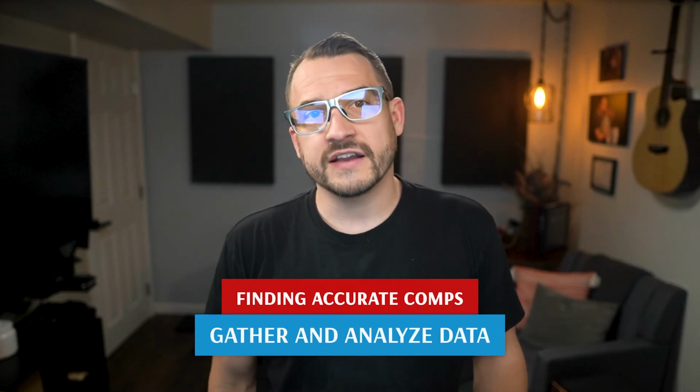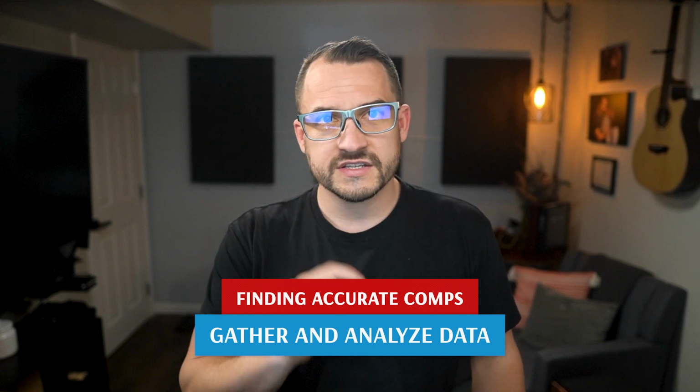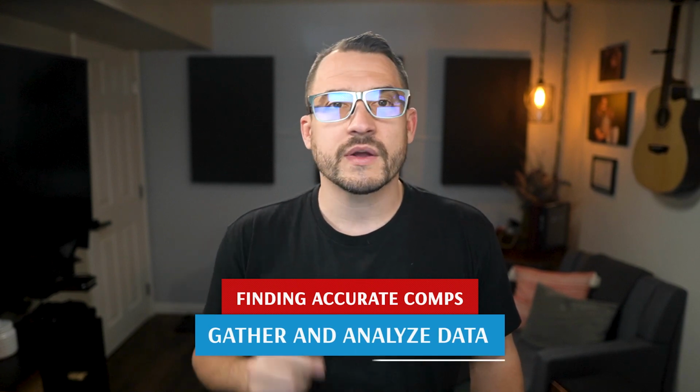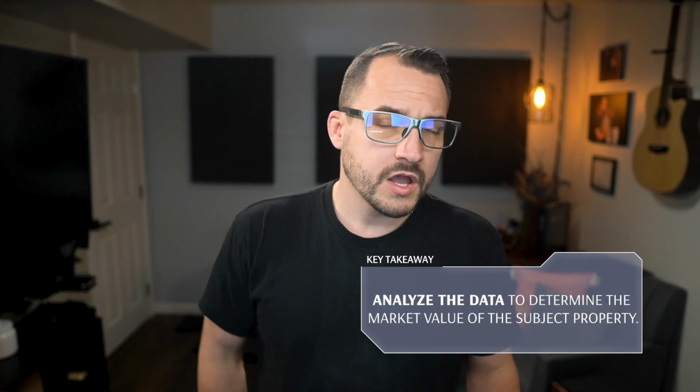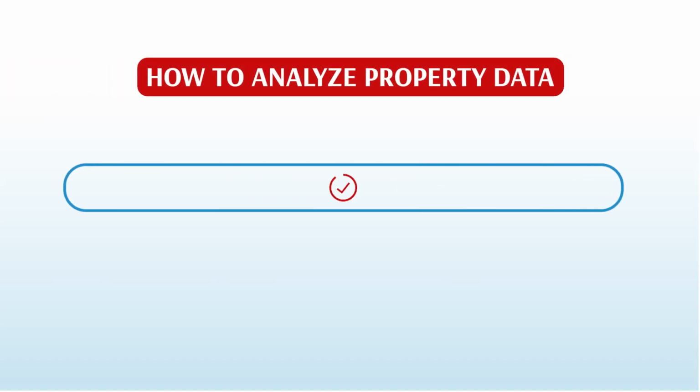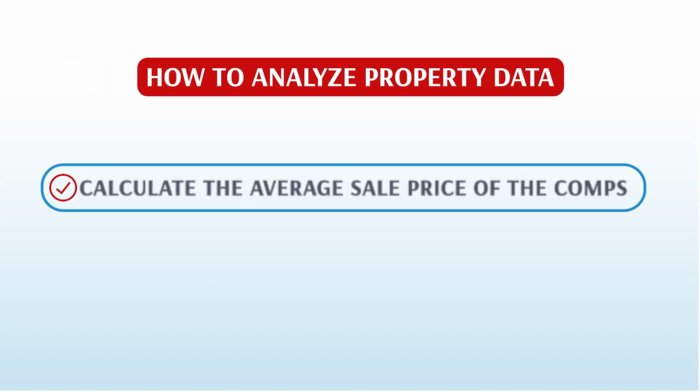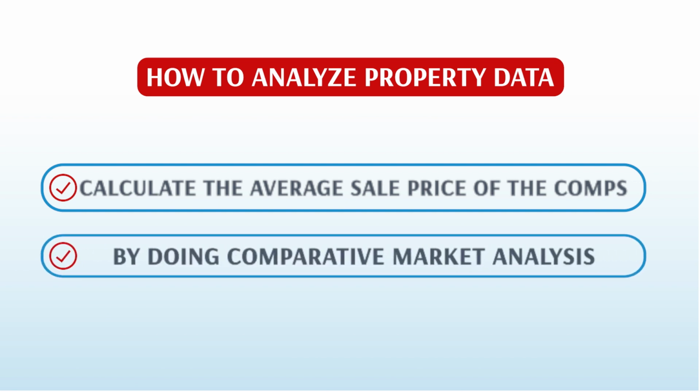Moving on, you're going to gather those comps, all of them that you find, including the same information: the size, the age, the price, and any of the relevant details. You analyze that data to determine the market value of your subject property, or what the ARV will be. And you can do this by calculating the average sale price of all of the comps. That's one quick, kind of blanket way. You can also have a realtor do a comparative market analysis, or a CMA.